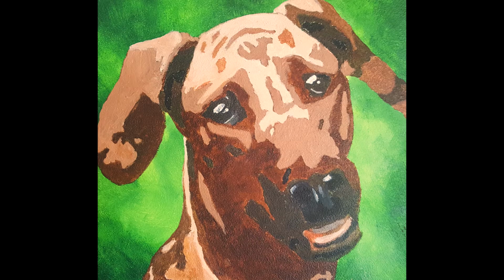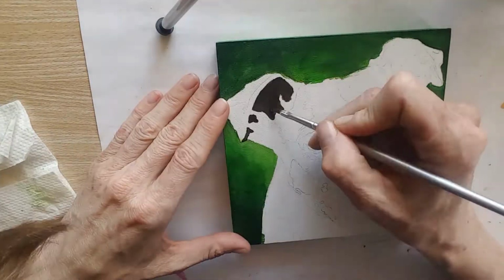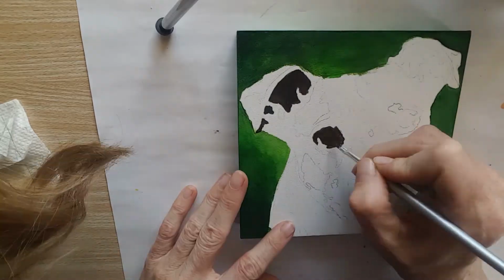And here is the final finished one. And there's a bit of a glare on this picture, but I don't have the picture to get a better one. So here is the next dog.